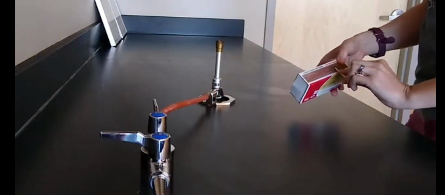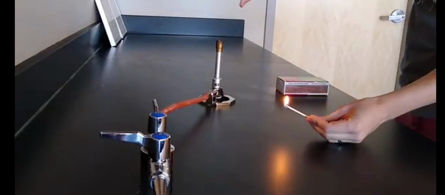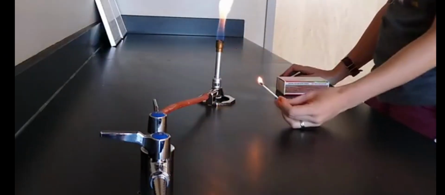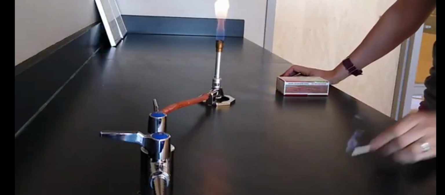Light our match, and we're going to bring it up from the bottom because there's a cloud of gas accumulating right here, and I don't want my hand in that cloud of gas when it bursts into flames. Okay, blow out our match.